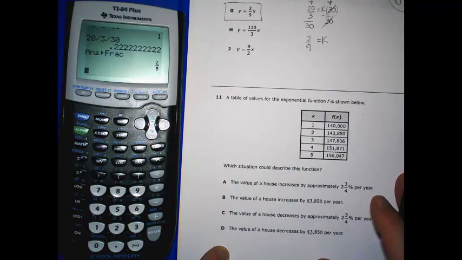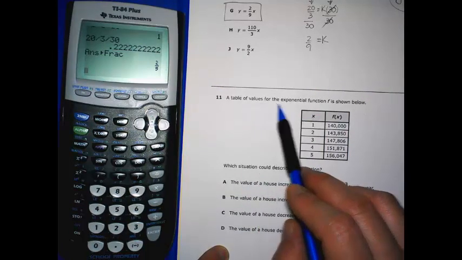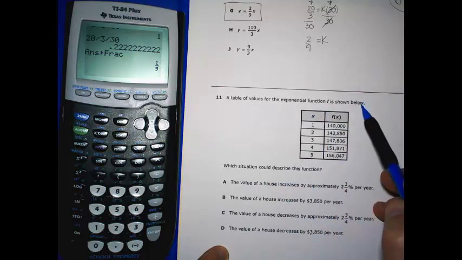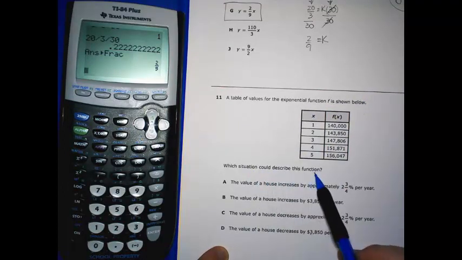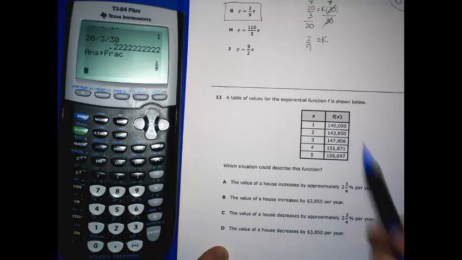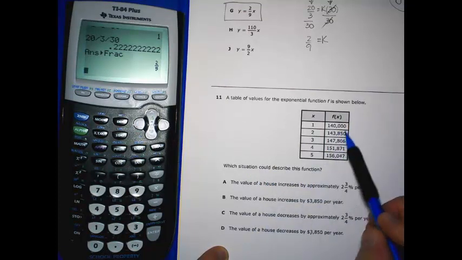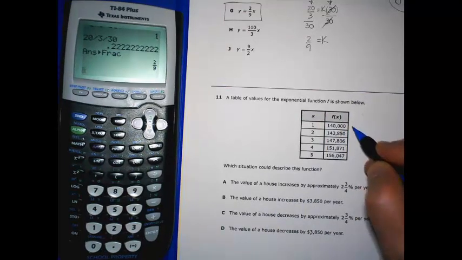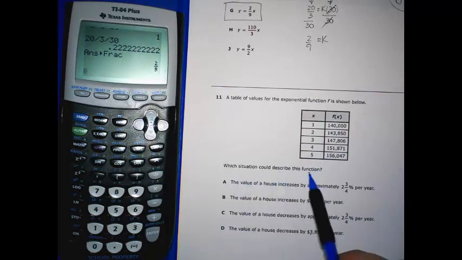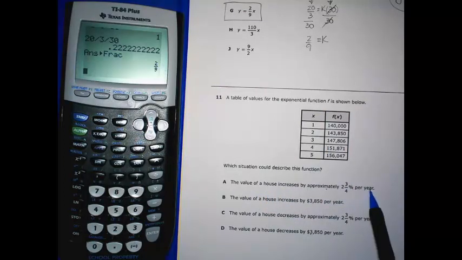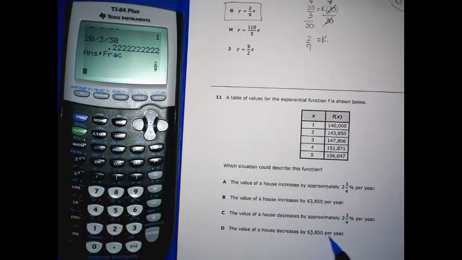Problem number 11 says a table of values for the exponential function f is shown below. Which situation could represent this function? Let's see here what it says. The value of the house increases by approximately 2 3/4% per year. The value of the house increases by 3,850 per year. The value of the house decreases by approximately 2 3/4% per year. The value of the house decreases by 3,850 per year.